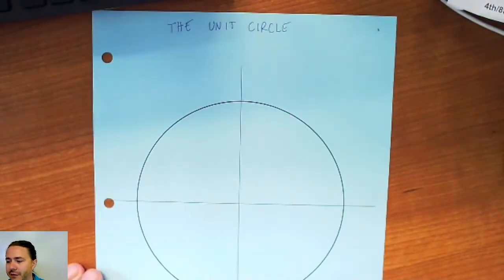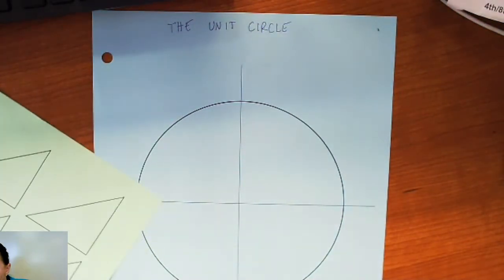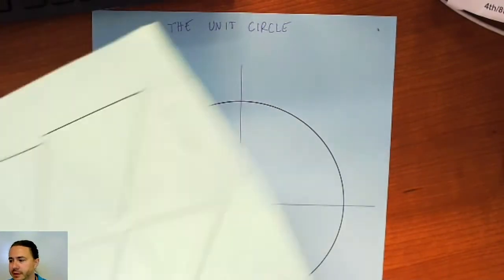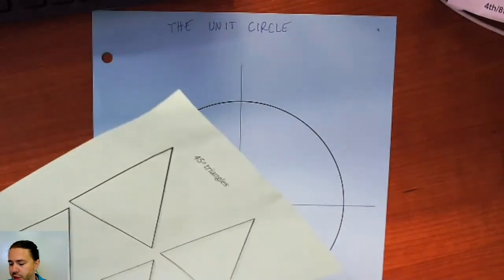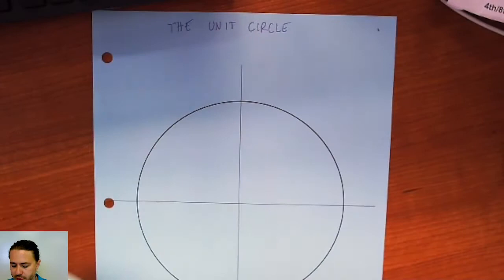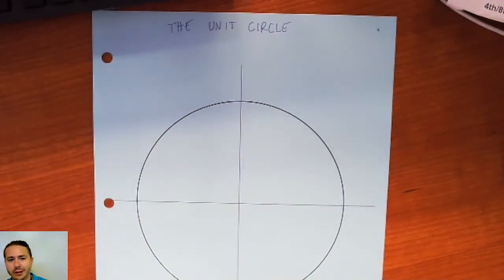Now, I'm also going to give you triangles. And again, if you're in class, I'm giving these to you. But if you're at home, like you're absent or something, you may just consider printing these out. It's not like fancy paper or anything. It's just printed on colored paper. You're going to need one 45, 45, 90 triangle. Cut that out. It doesn't have to be perfect. It just needs to be good enough.